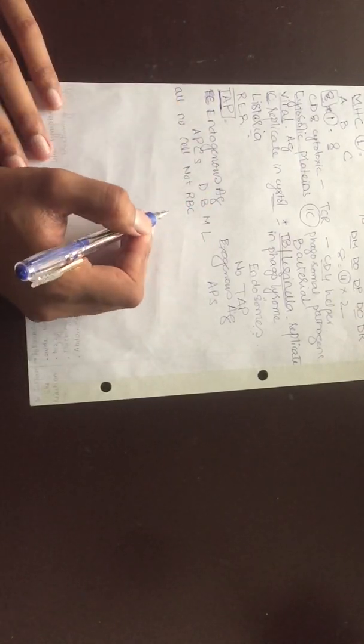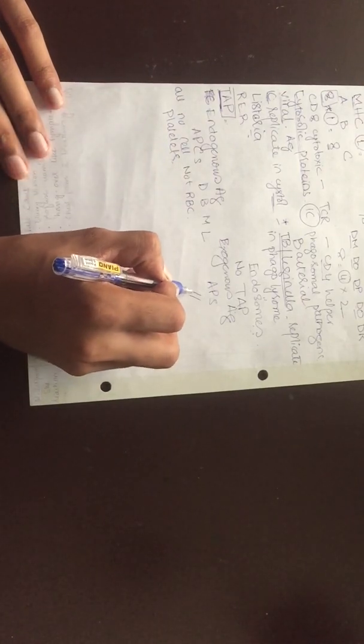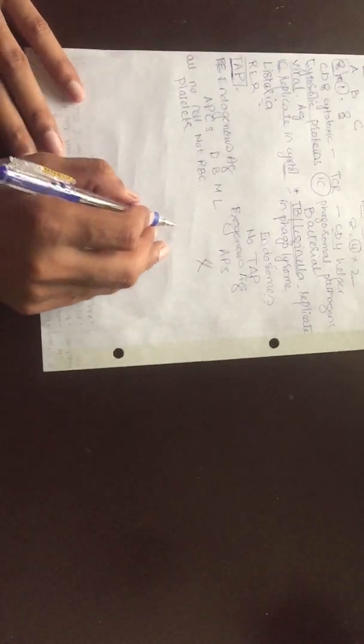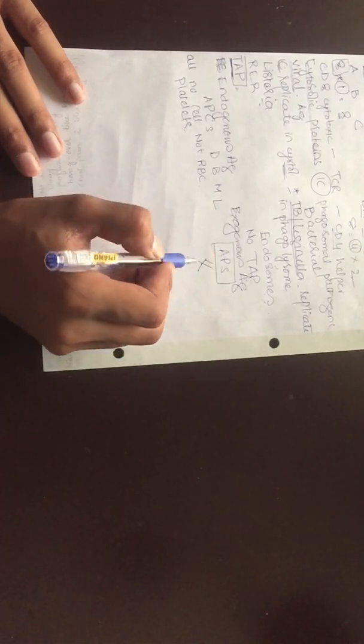But MHC1 is also present in all the nucleated cells, not RBC, because RBC is an enucleated cell, and all nucleated cells including platelets. MHC2 is only present on APCs.